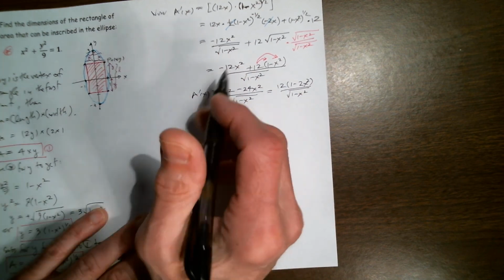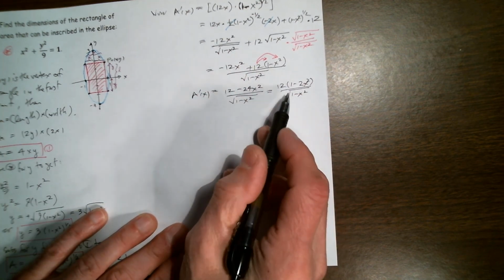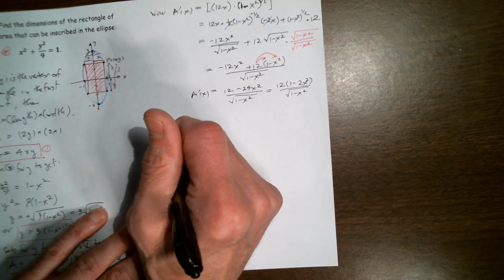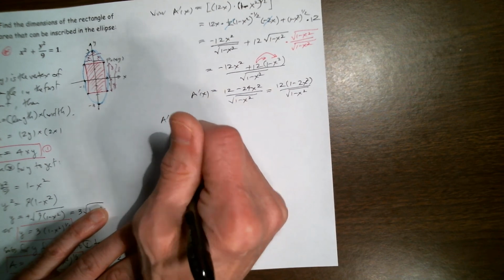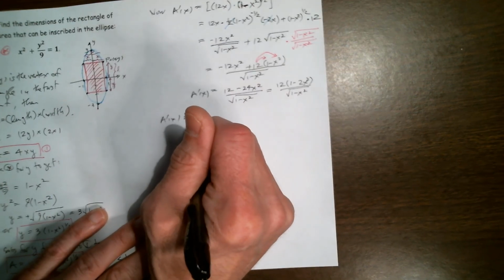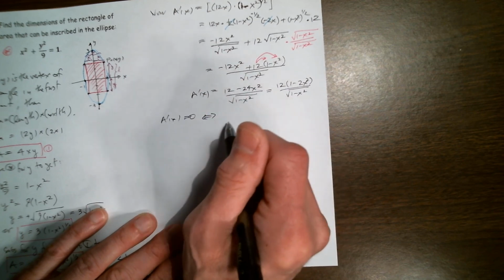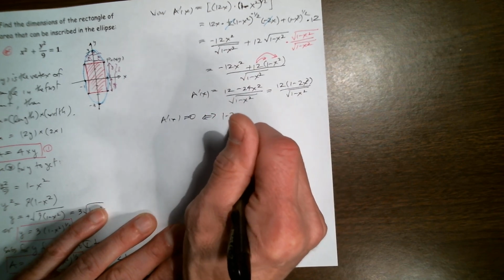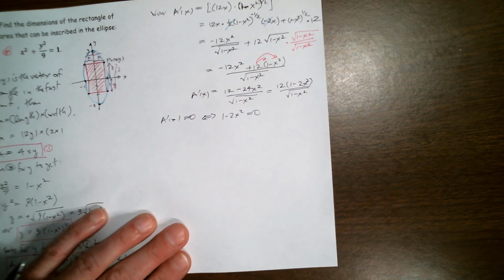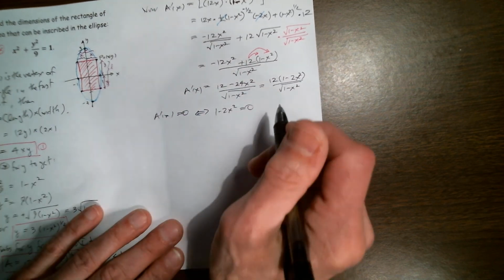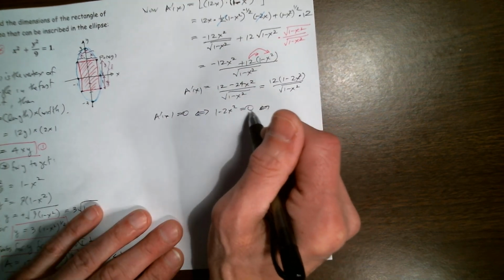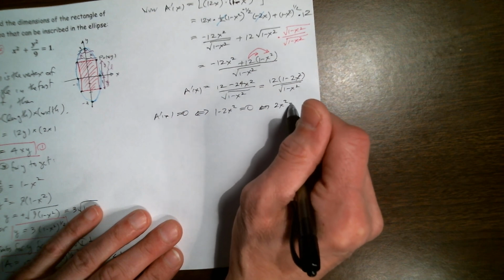So therefore, the only way we could get a critical number is if the numerator is 0. So we see that A prime of x will equal 0 if and only if 1 minus 2x squared, right, if that factor was going to equal 0, so that would require that 2x squared equals 1, right?